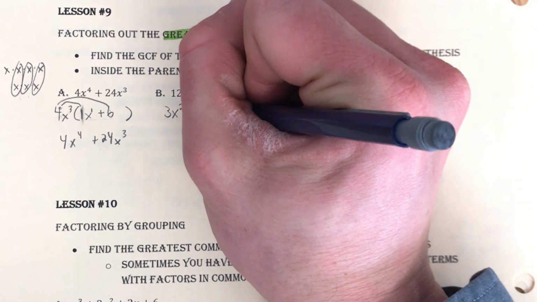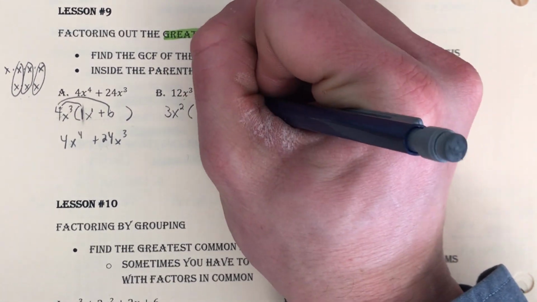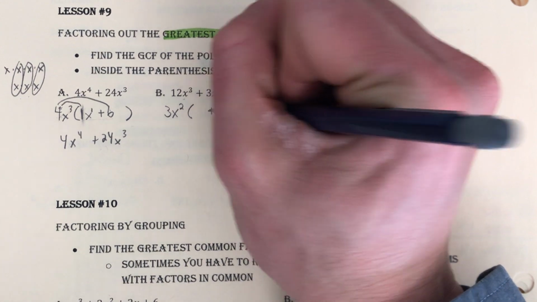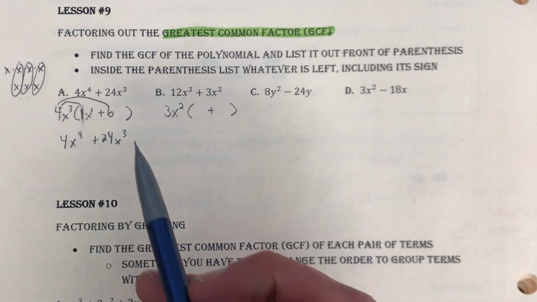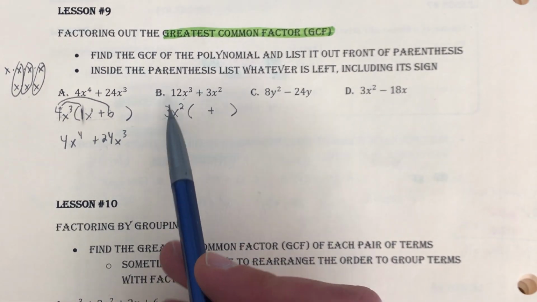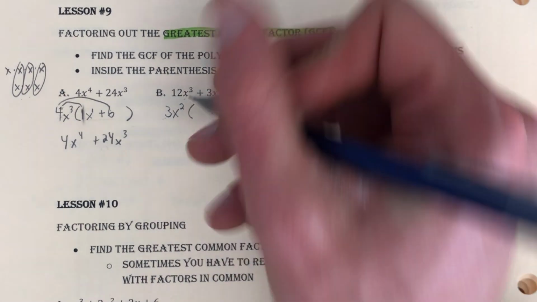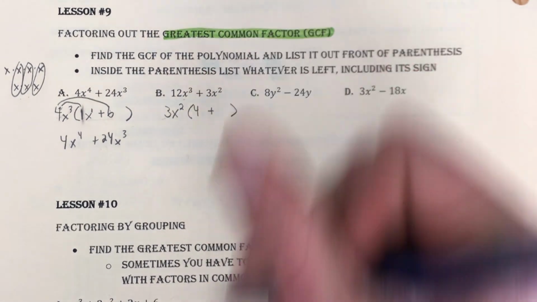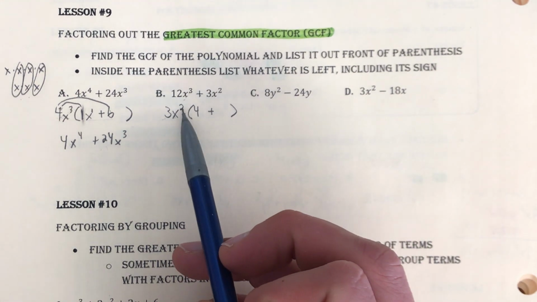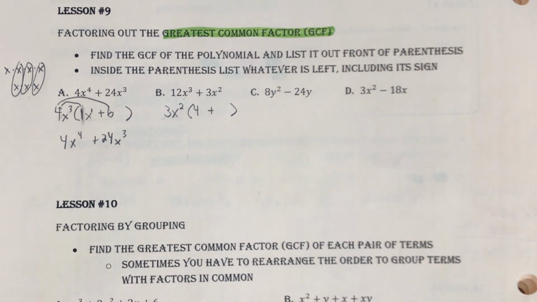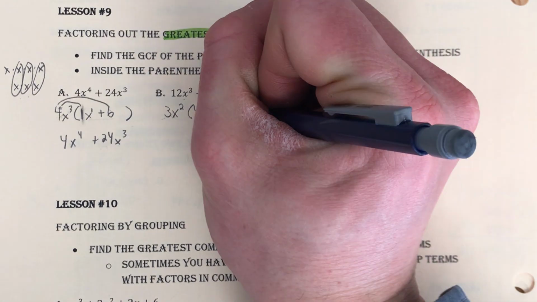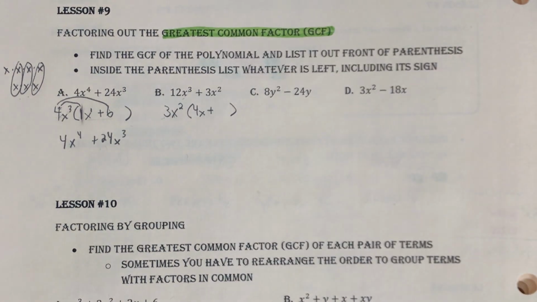So now I'm going to put my parentheses. The plus sign that's here is going to go in the middle. And then I need to figure out, what did I multiply 3 by to get to 12? Well, I multiplied 3 by 4. And what would I multiply x squared by to get to x to the third? Well, in order to do that, I would need one more x, so that would be 4x.